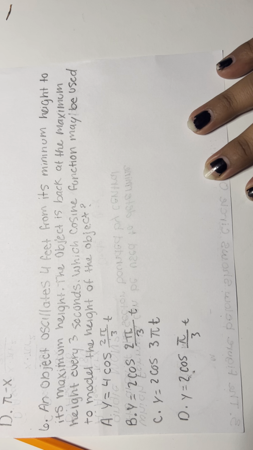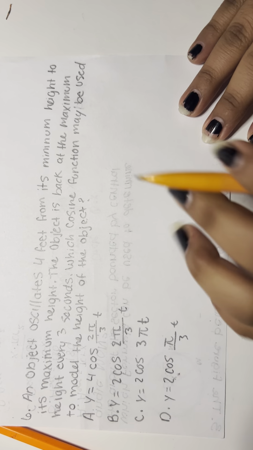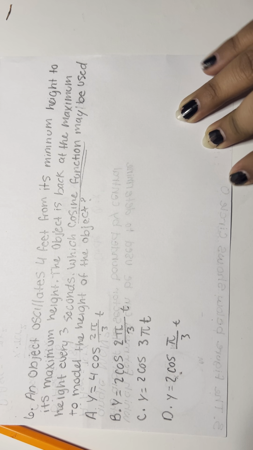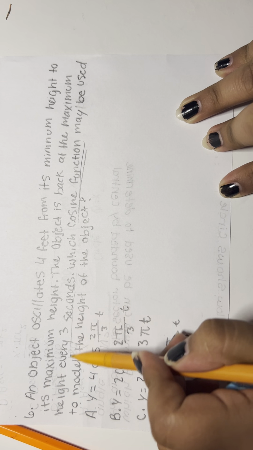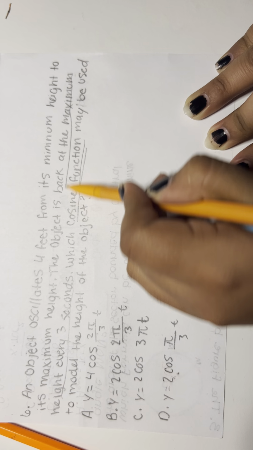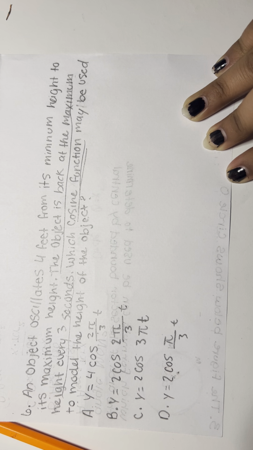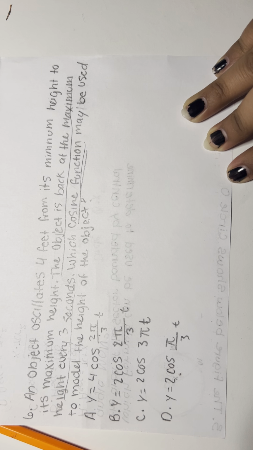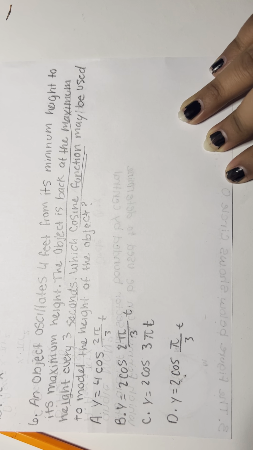What we are given by the problem is that the object oscillates 4 feet from its minimum height to the maximum height. Second, we are finding a cosine function. And as I have marked there, the object goes back to maximum height every 3 seconds.